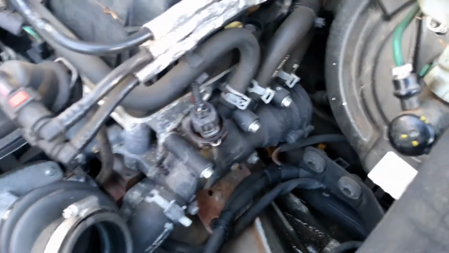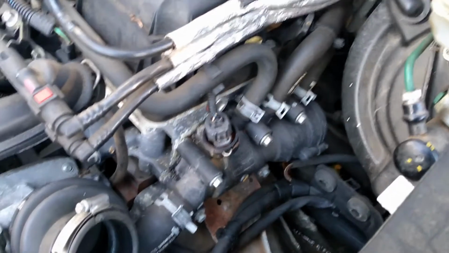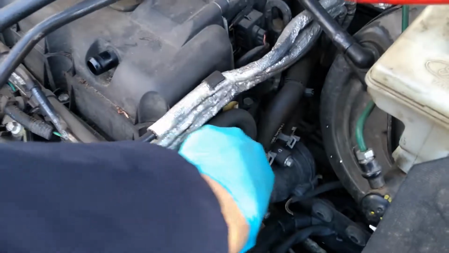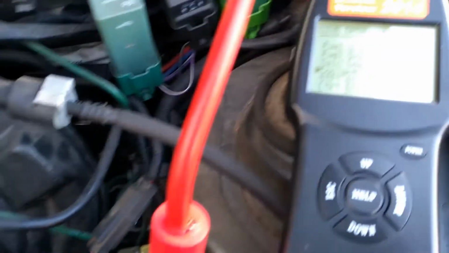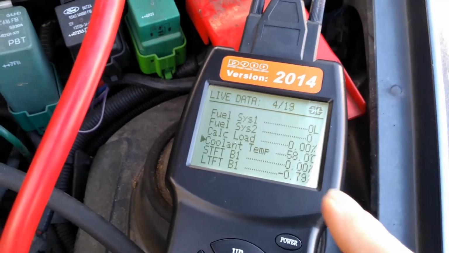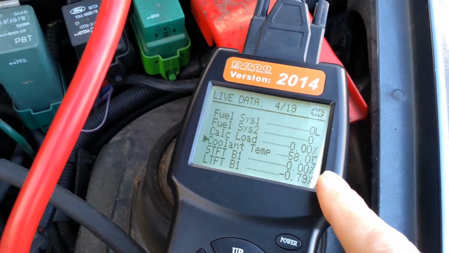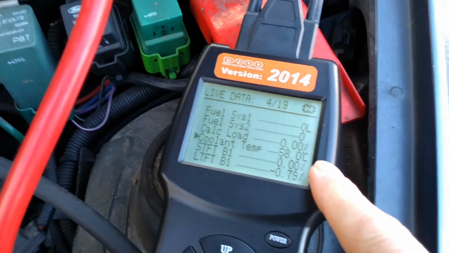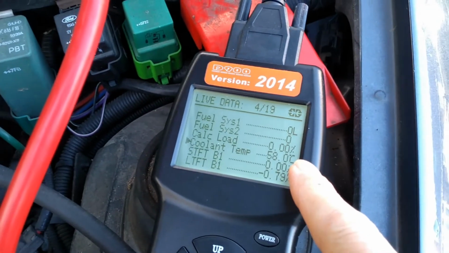Now, as a very basic check of the wiring to it, I'm going to simply unplug it. At the moment I've still got the scan tool plugged in, and I did let the engine run for a little bit earlier, and it's showing 58 degrees.